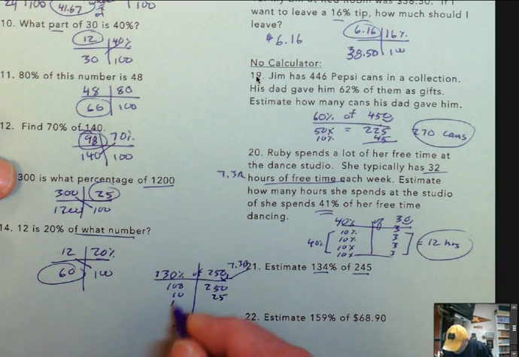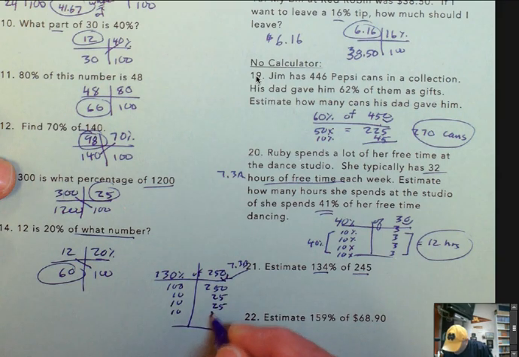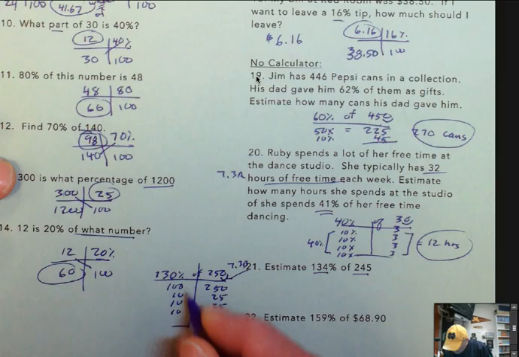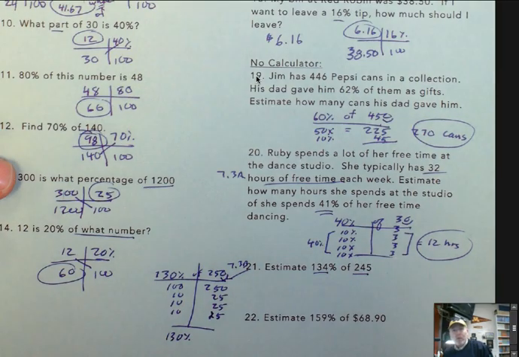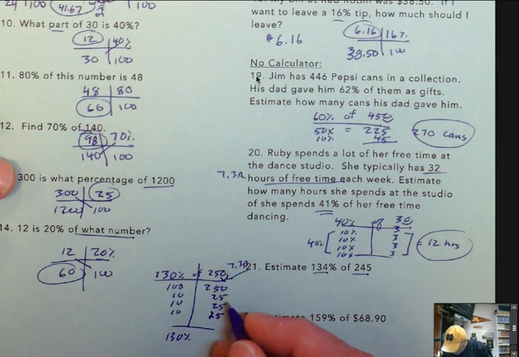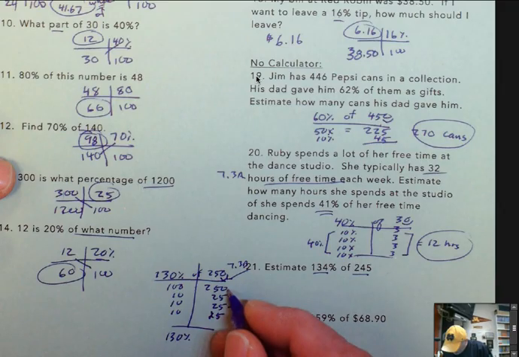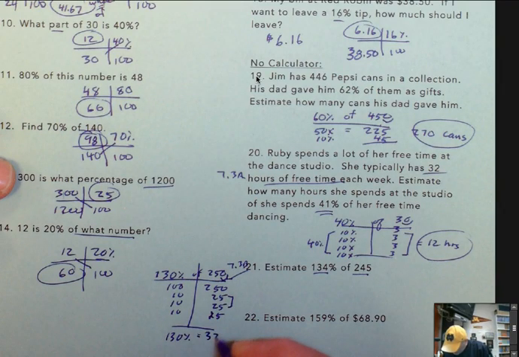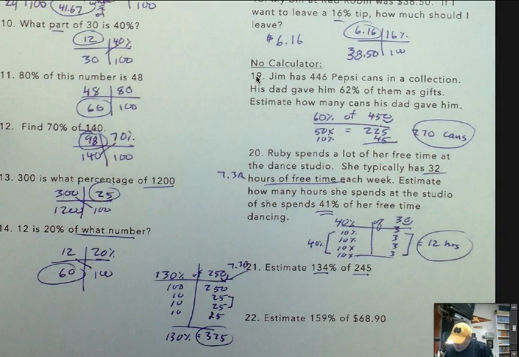I can do another 10% at 25. And I can do another 10% at 25. So if I total these all up, you'll see that I do have my 130%, just like if I total these up, I had 40%. So there's my 130%. And then my answer is, well, these guys would make 50 plus 250. That would be 300. It looks like it's 325. It's a total of 325.